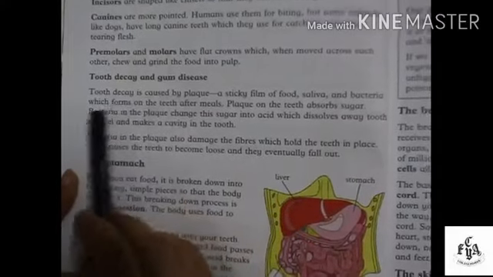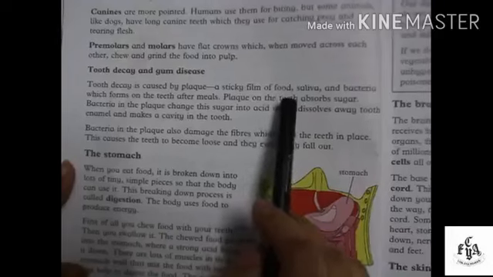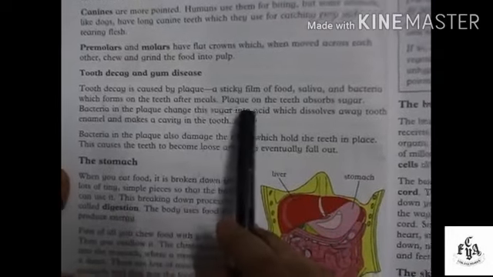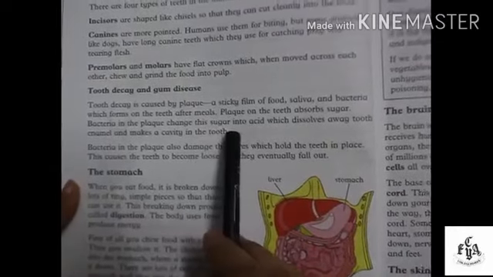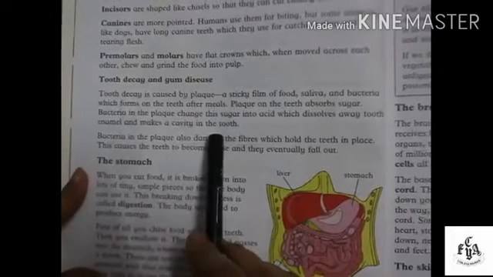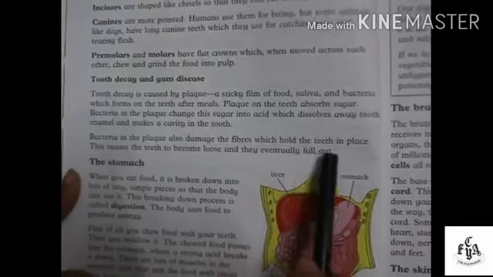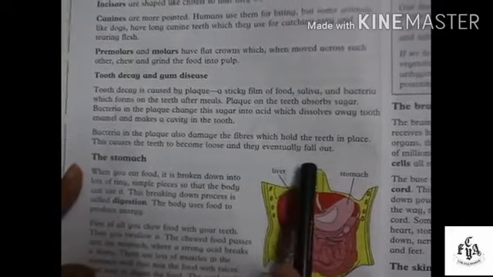Now, tooth decay and gum diseases. Tooth decay is caused by the plaque, a sticky film of food, saliva and bacteria which forms on the teeth after meals. Plaque on the teeth absorbs sugar. Bacteria in the plaque change this sugar into acid which dissolves away tooth enamel and makes a cavity in the tooth. Bacteria in the plaque also damage the fibers which hold the teeth in place. This causes the teeth to become loose and they eventually fall out.